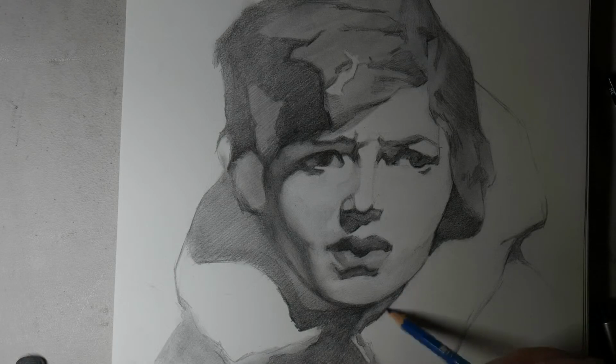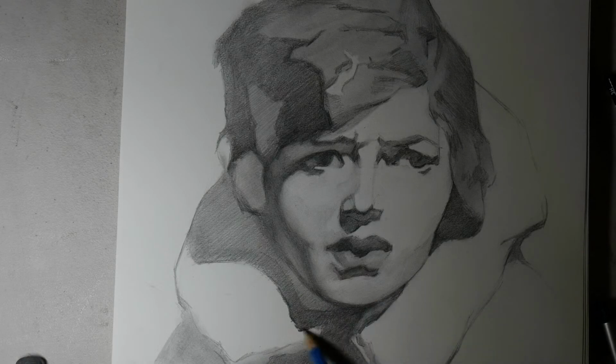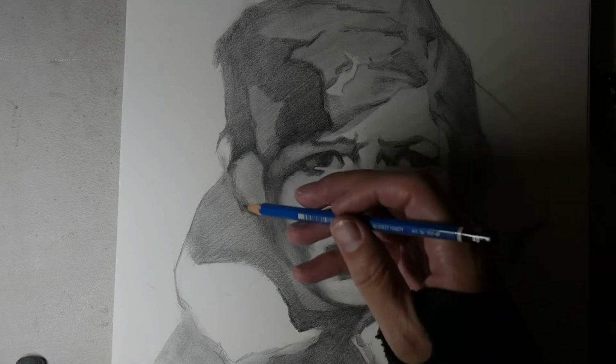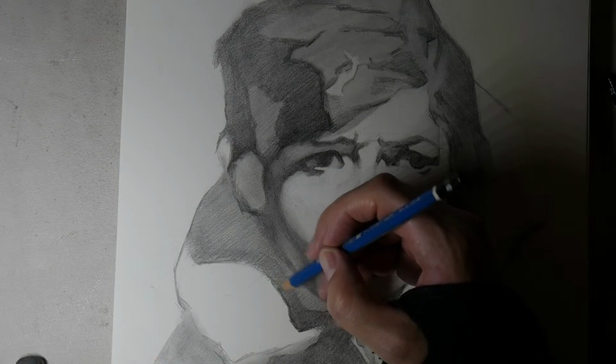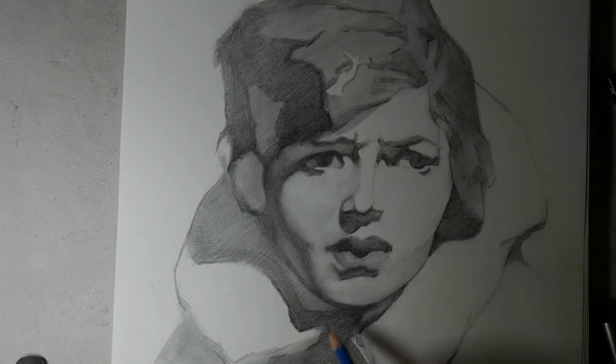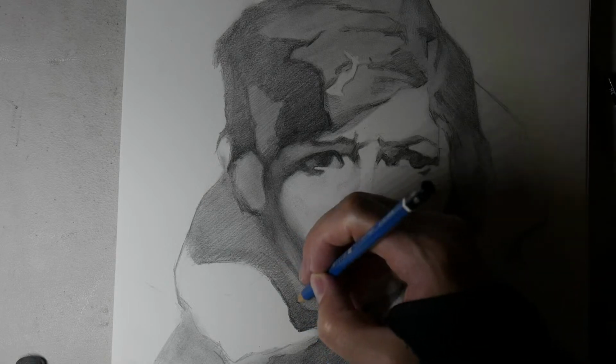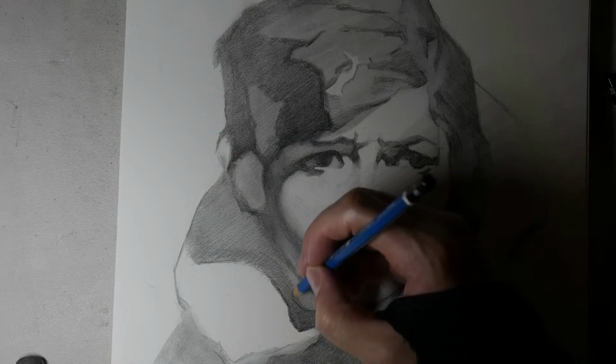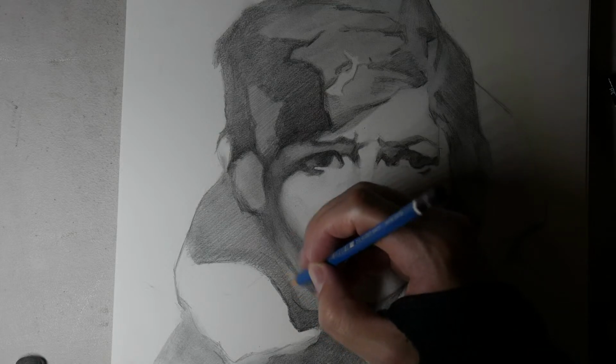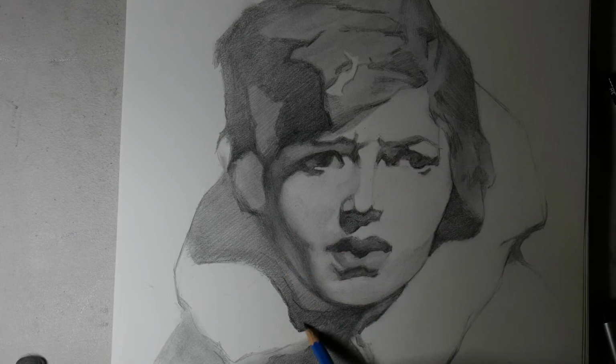So it all kind of just depends on how I feel or the goal of the piece. But that's good. I can still make corrections and adjustments to the drawing. I haven't gone so far that it's not possible to make corrections or changes as I see fit, or as I see things more clearly.